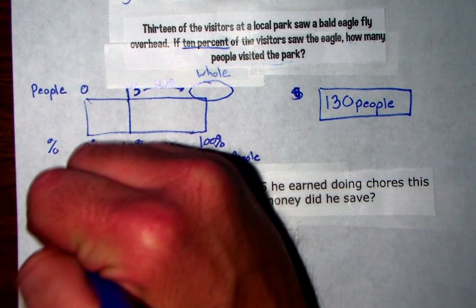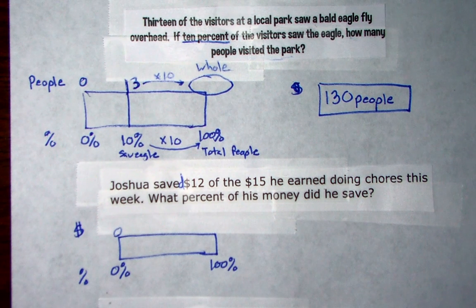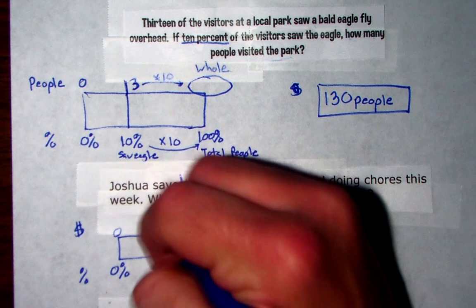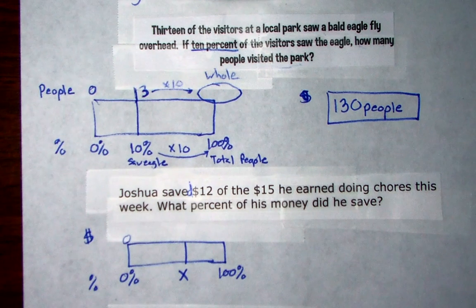So we're talking about money. We're going to compare money to percents. So I'm going to reread again. Joshua saved 12 of the $15 he earned doing chores this week. What percent, so I'm solving for percent, of his money did he save?